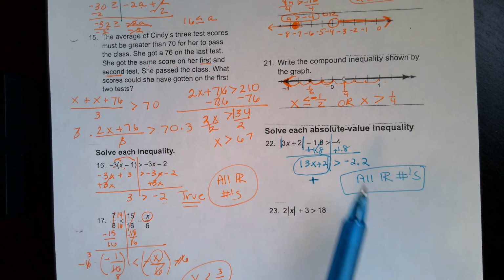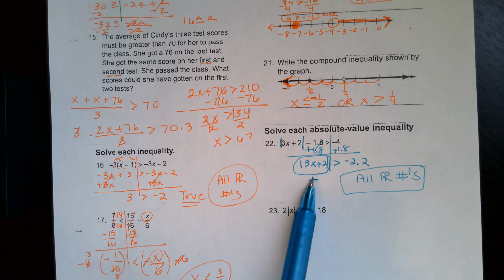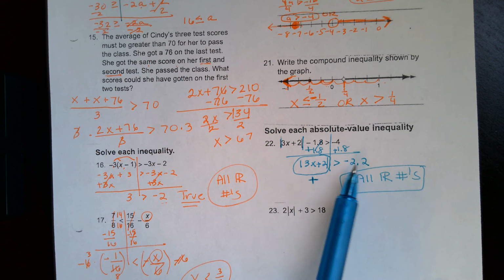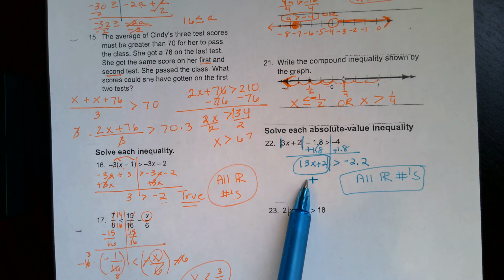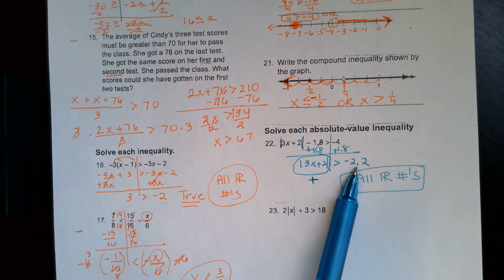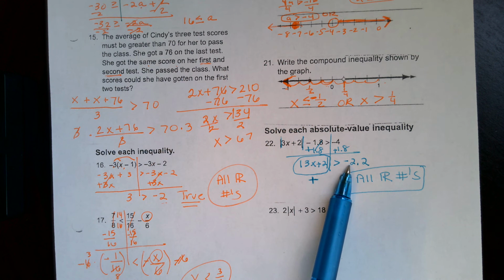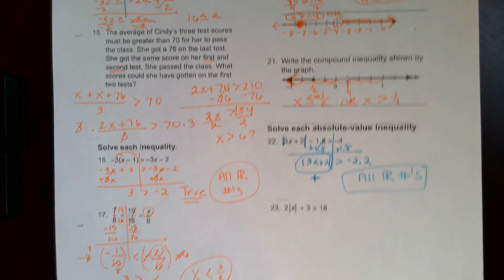So I would recommend when you're working in these, you always just evaluate to see if it's a situation where it will work out all the time. If there's a negative here, you want to take a look at it. Sometimes, what if this was less than? When will a positive number be less than that? Never. So that would be no solutions. So you got to kind of take a look at it.